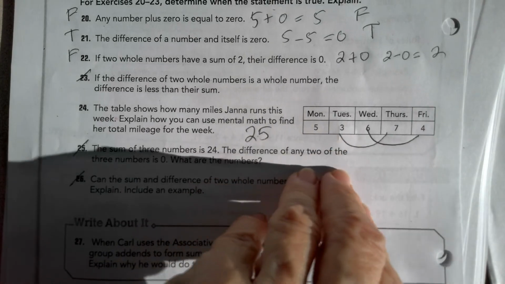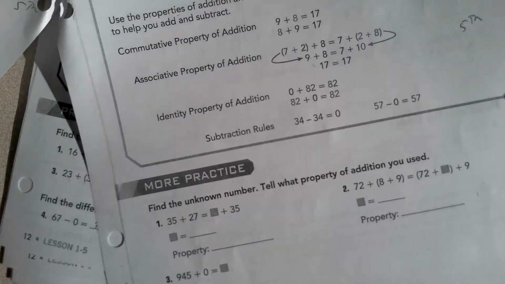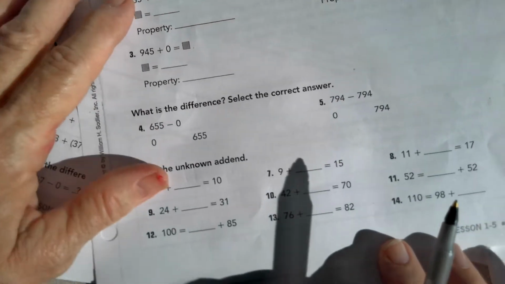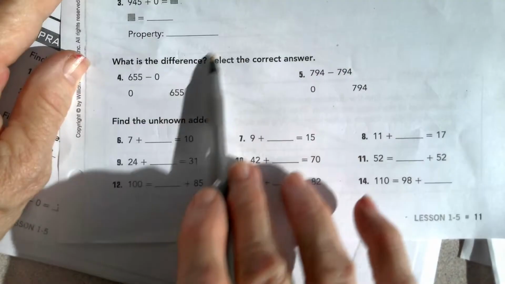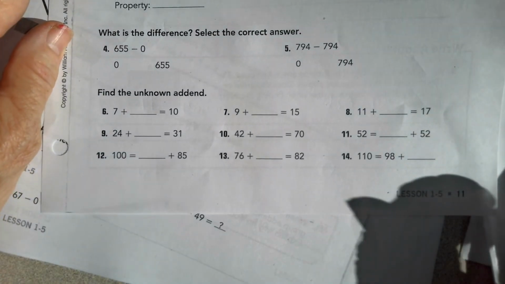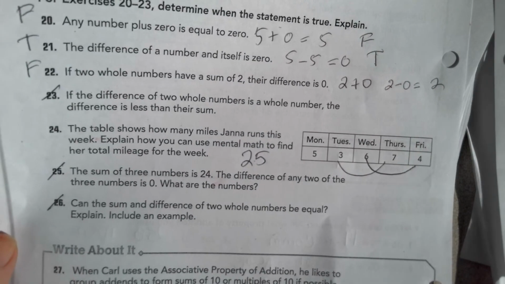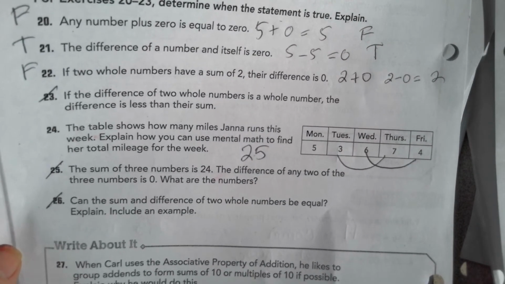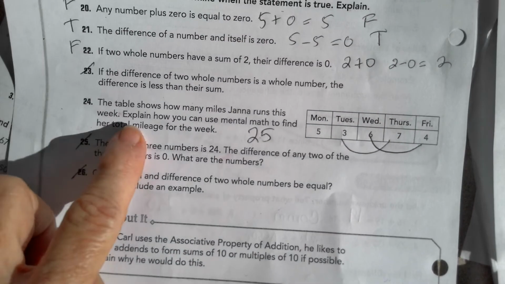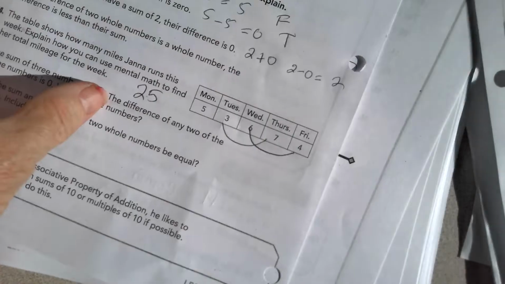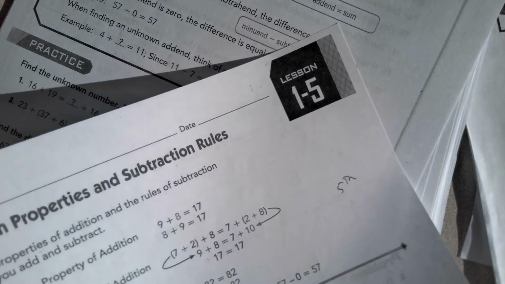Okay, so girls and boys, this is what you're going to do. I don't have an answer key, but you're going to do these. I think they're going to be pretty easy. Do they look easy? For number 20, you don't have to on that one, sweetie, because this one said explain how you can use mental math. We did it. We showed it. So you're going to do front and back of this, 1-5.